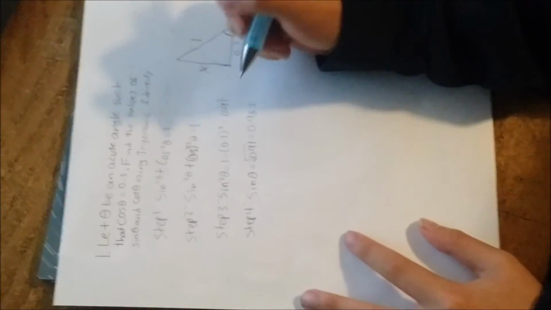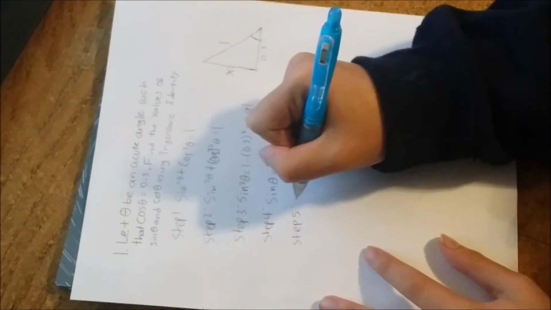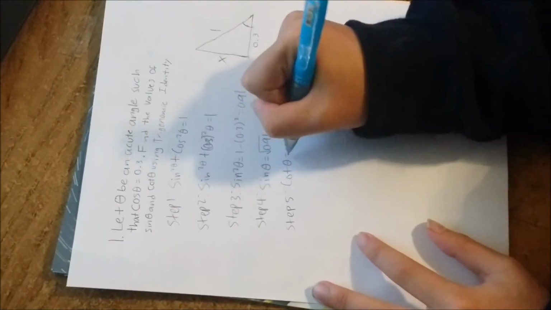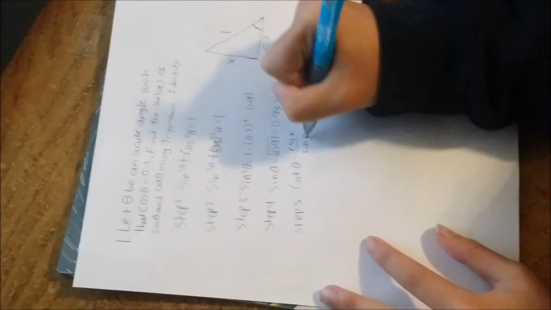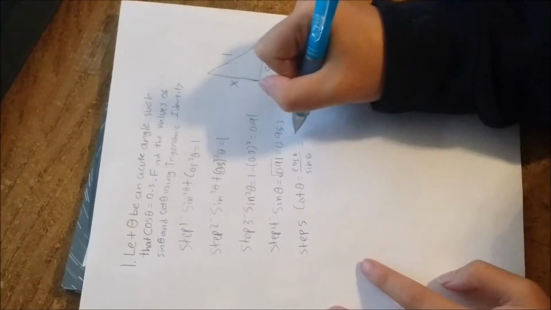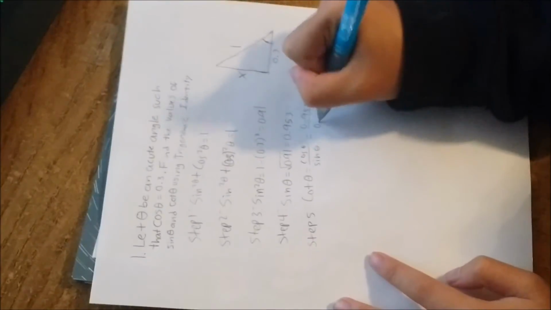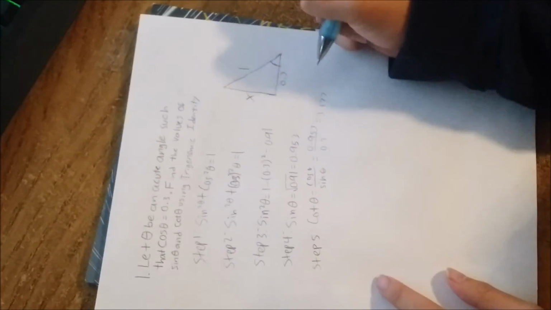But in order to find cotangent theta, we need to put, so cotangent theta equals cosine theta over sine theta, and we just plug in the values, which are 0.953 for cosine and 0.3 for sine, which ultimately comes out to 3.177.